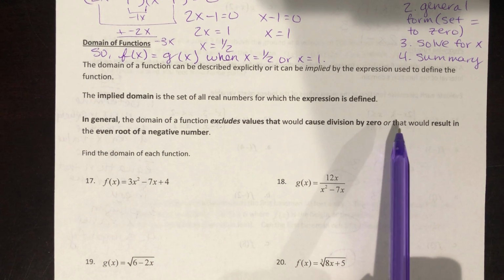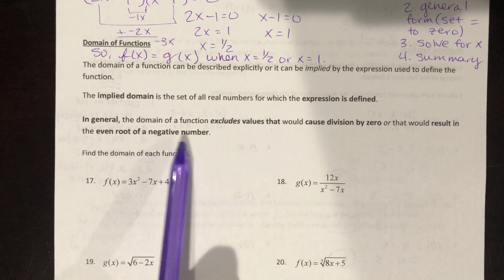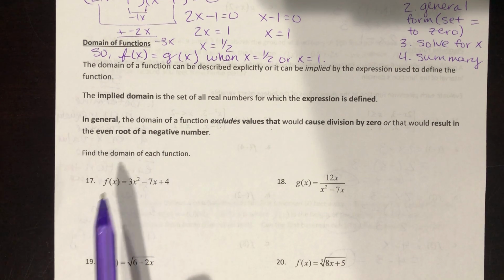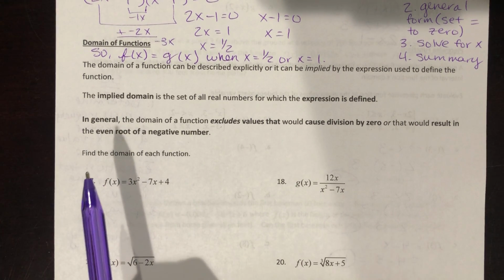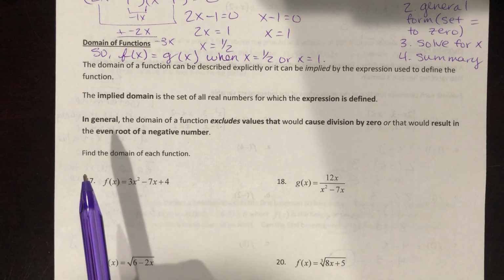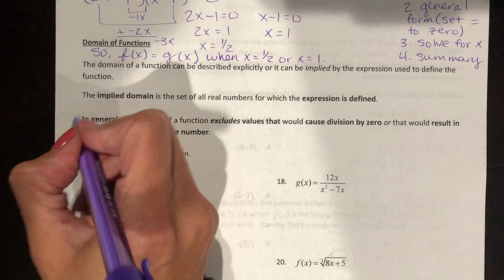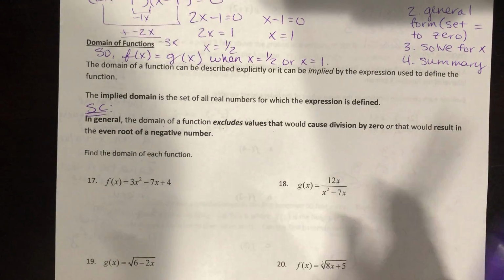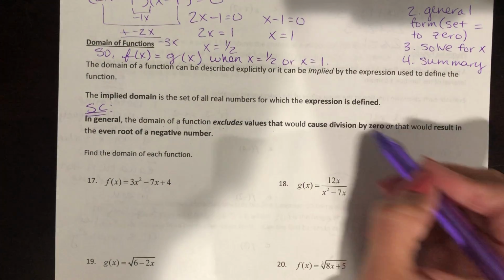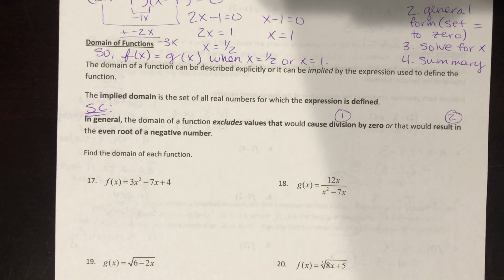Or exclude values that result in the even root of a negative number, because you cannot take the even root of a negative number. That's not a real number, that's an imaginary number. And we're concerned with real numbers here, finding domain. So that's our success criteria, basically. Domain is all the reals except for this case, division by zero, or getting an imaginary number by taking the even root of a negative number.